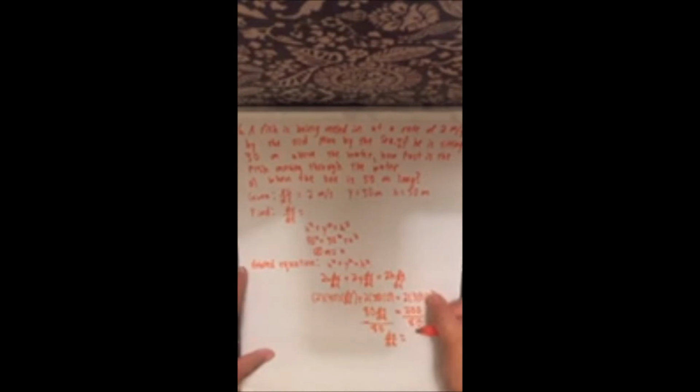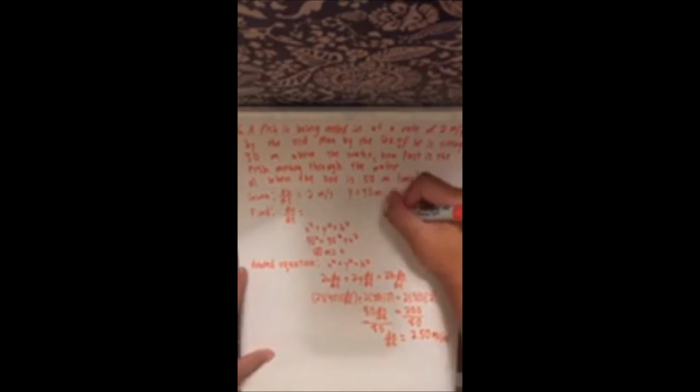The answer is 2.50 meters per second. So the fish moves through the water at 2.50 meters per second.